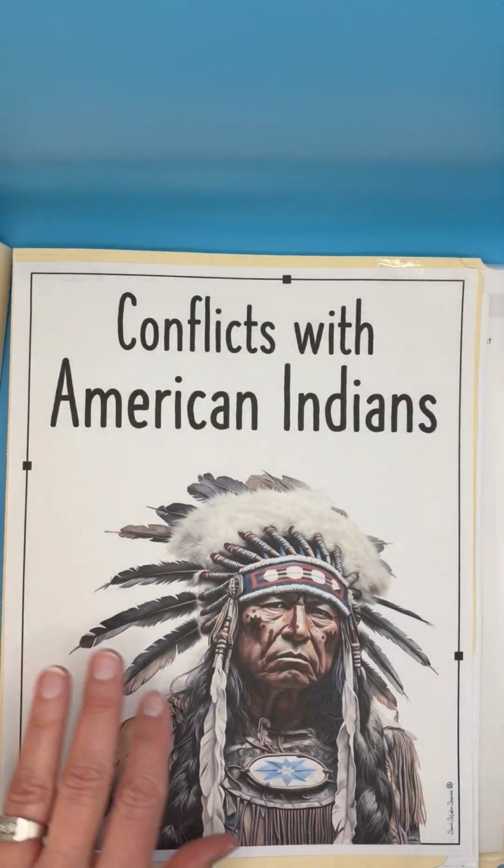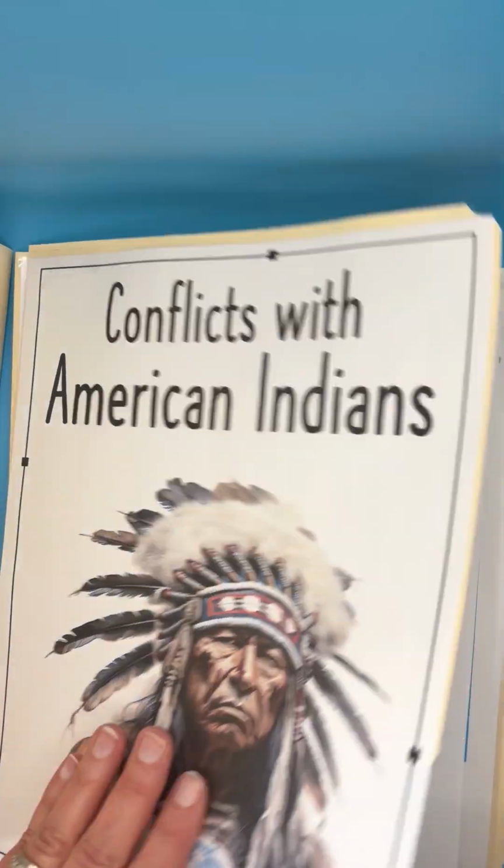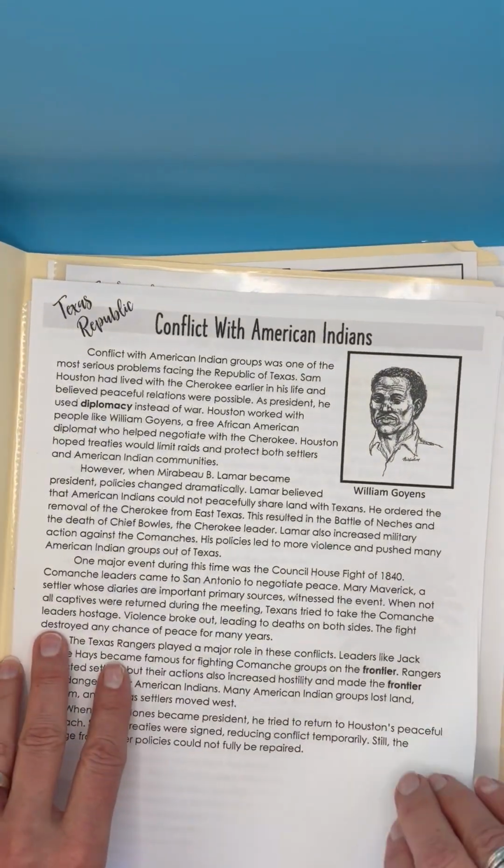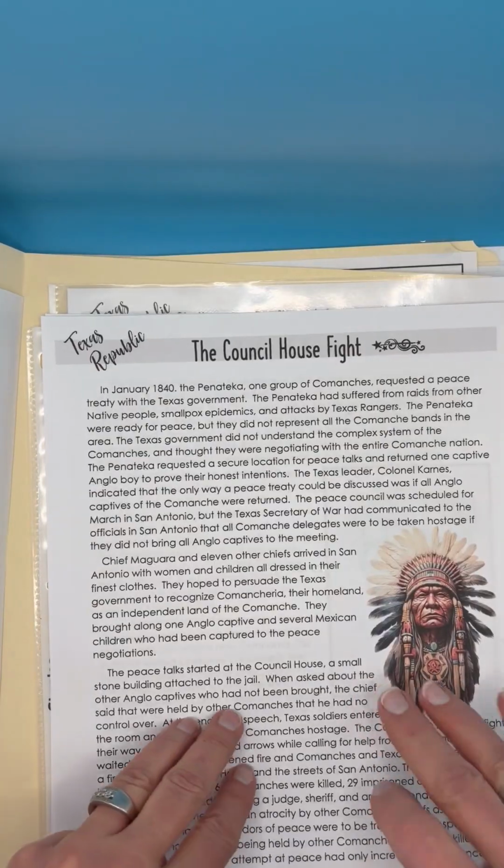Let's take a look at what some of the other stations look like. Conflict with Indians. We've got the reading. Here are some enhanced readings that are optional.